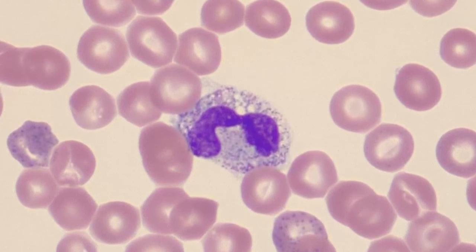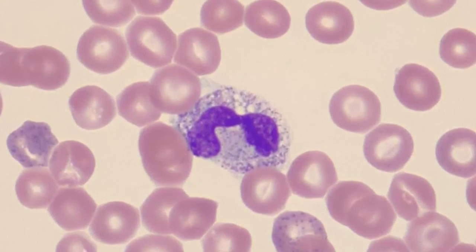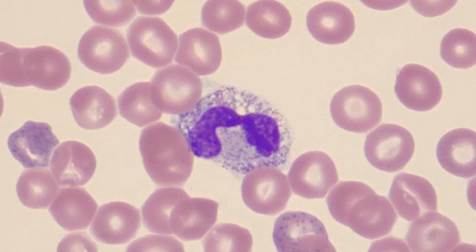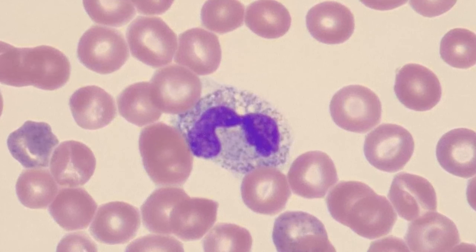So that also is kind of a signal that this is an immature cell, and the overarching situation may in fact be a bacterial infection because we have a left shift, we have a little bit of toxic granulation, and we have vacuoles.